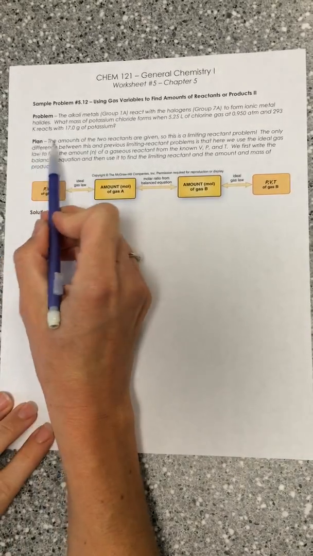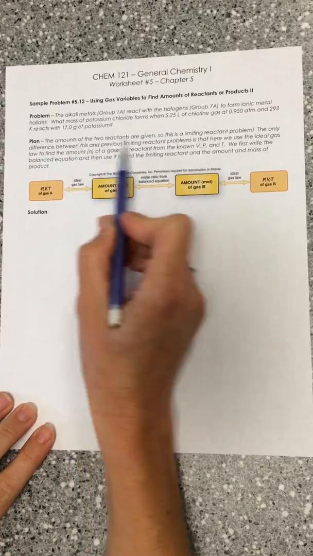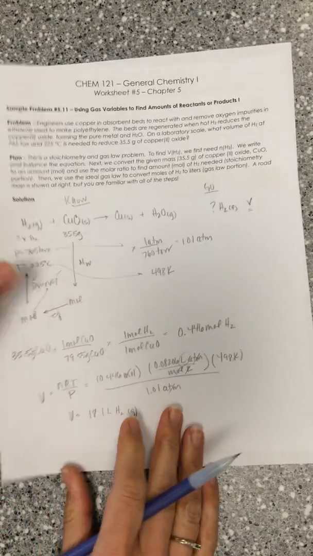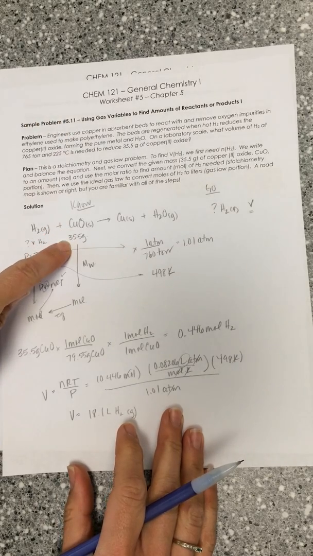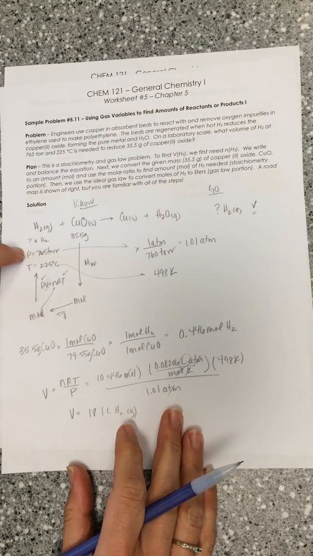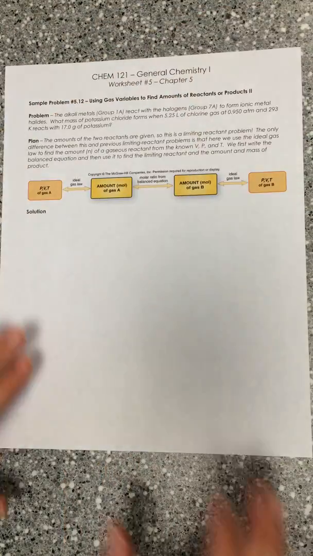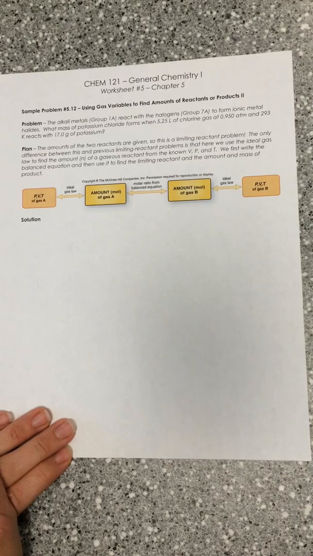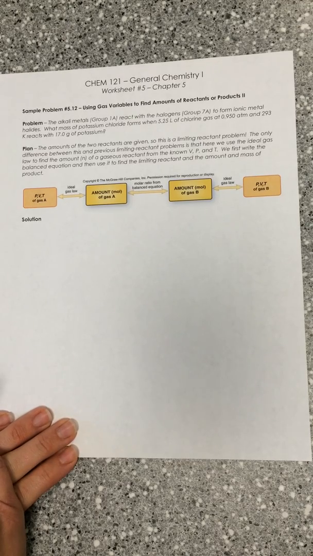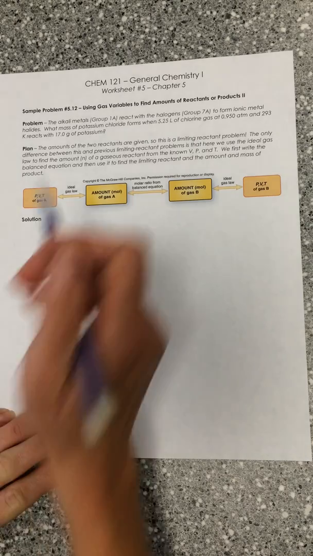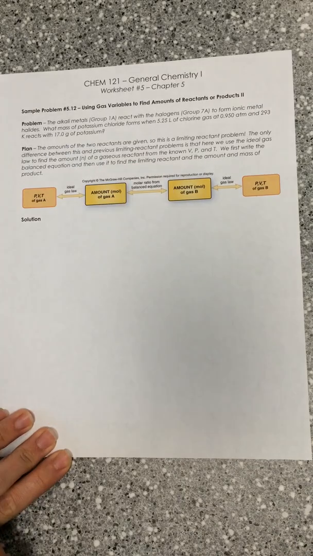Okay, and our plan actually already tells us we're given amounts of 2 reactants. This is different from the problem that we just did, problem 511. They gave us amounts of one reactant, and we had to figure out how much of the other reactant we need. In this problem, as we'll see as we start writing down the pieces of information we know, they give us amounts of both reactants. So when we think about how much product we're going to form, we need to think about who's the limiting reactant. So let's break this problem down and write down information we know, including a balanced chemical equation.